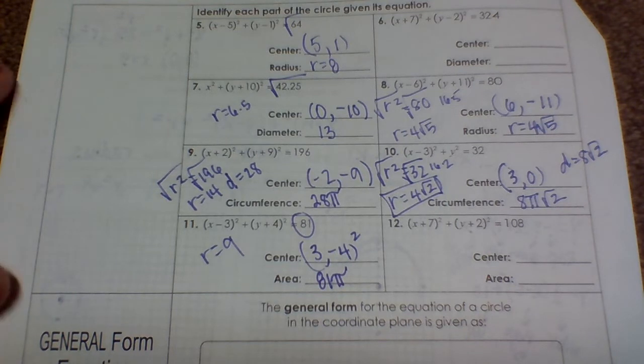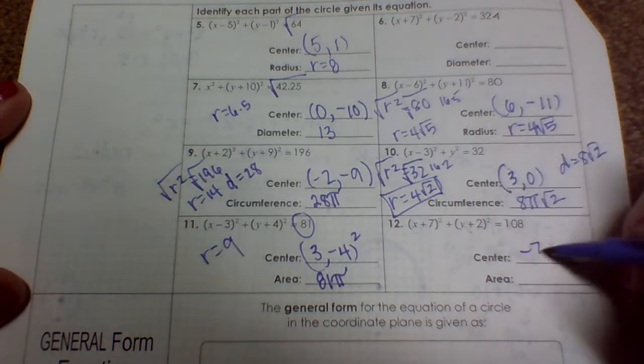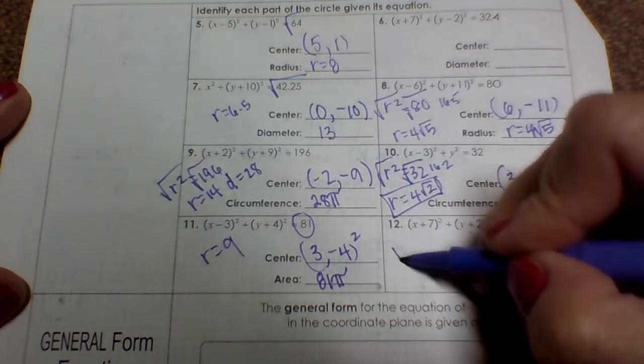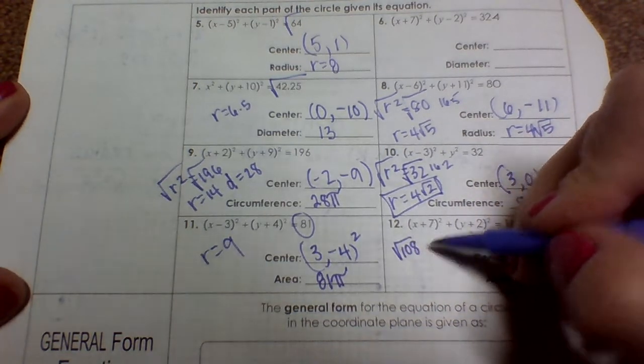Center on number 12, opposites, right? So -7, -2. And let's do the square root of 108. So what would that be?